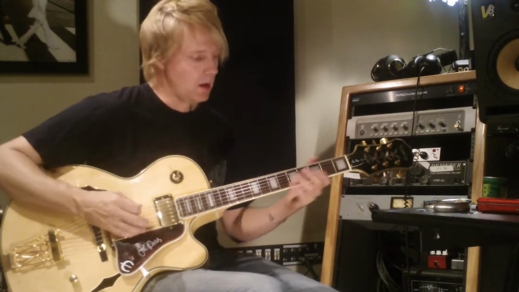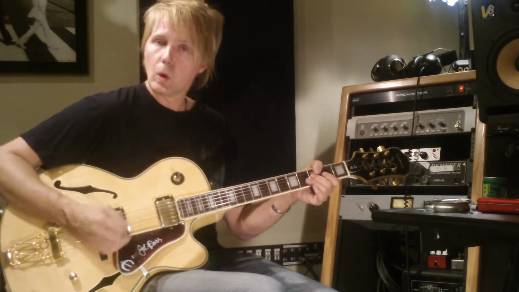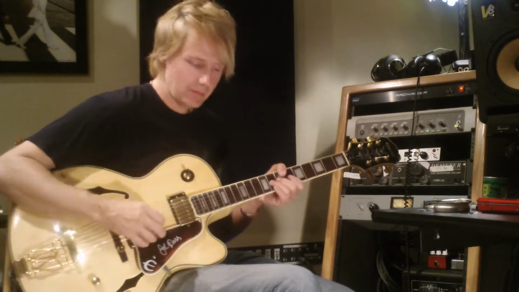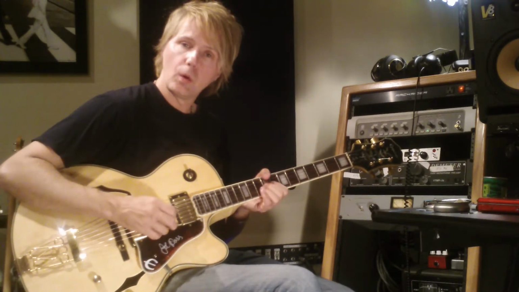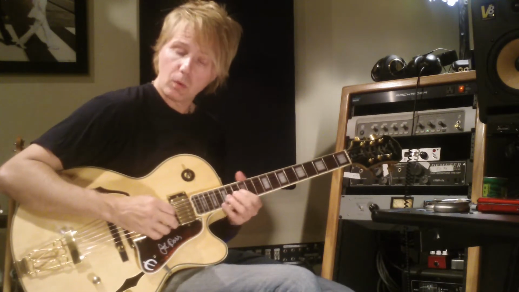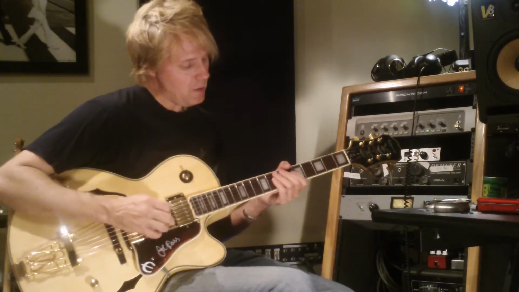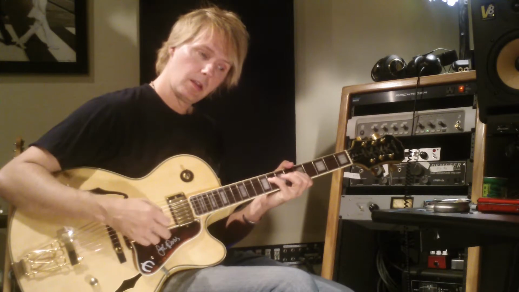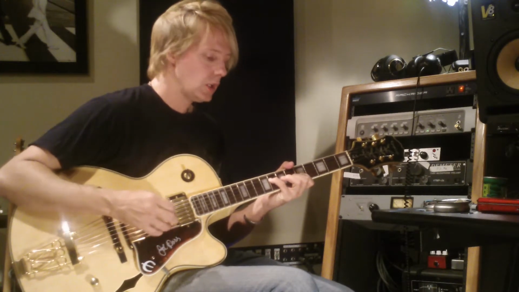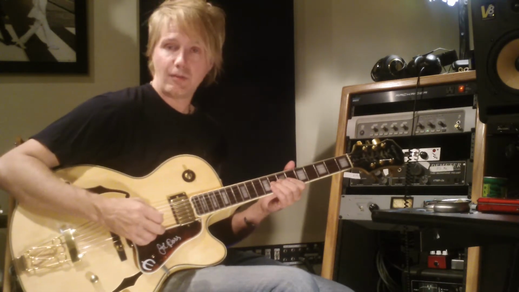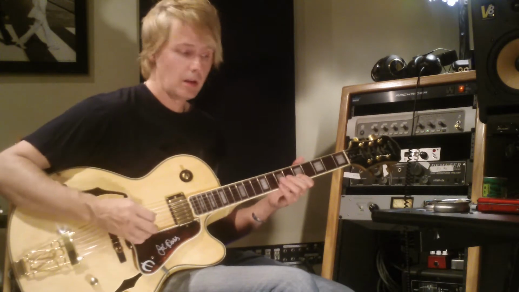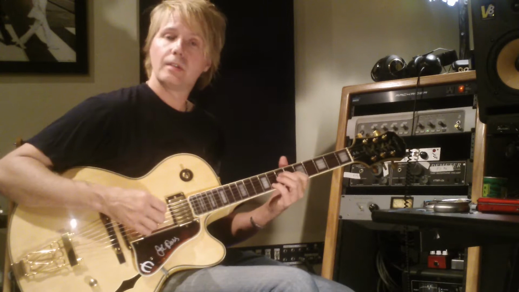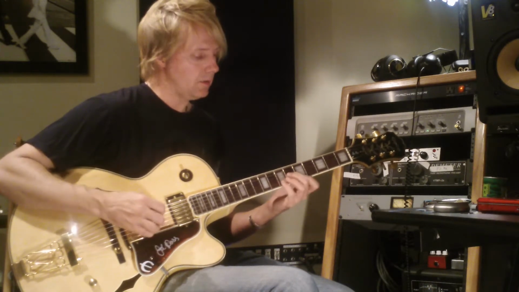Very symmetrical scale. Half step, whole step, half step, whole step, half step, whole step, half step, whole step. And within that you get flat 9 sound, sharp 9, major 3rd, sharp 11 or flat 5, the 5th, the 13, dominant 7, and the octave.